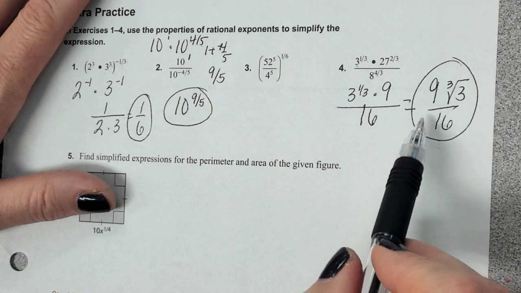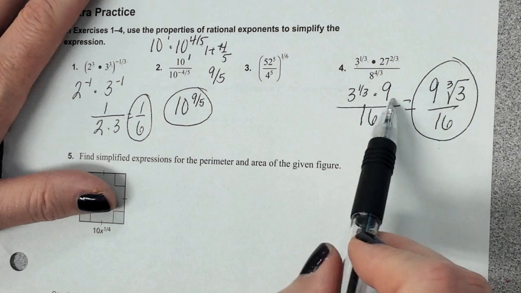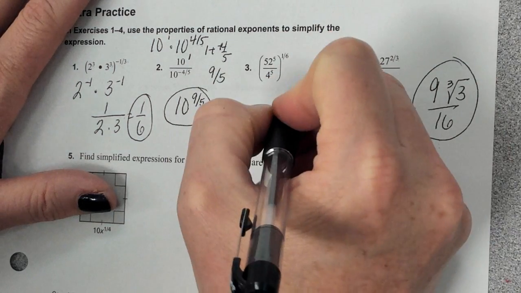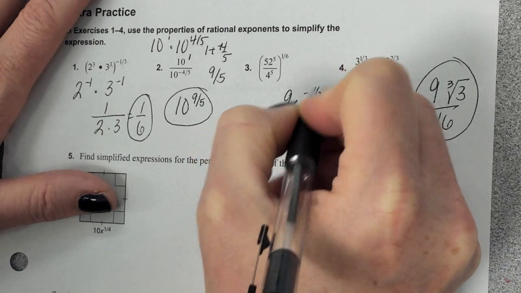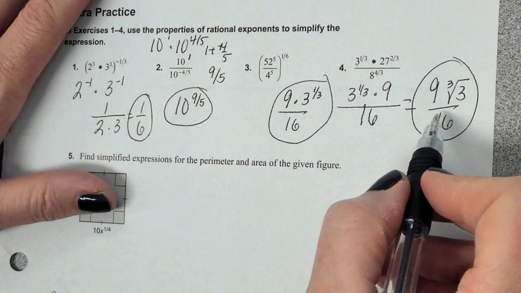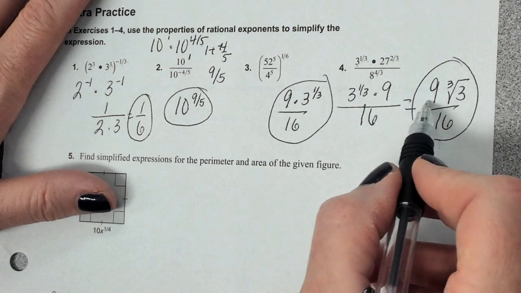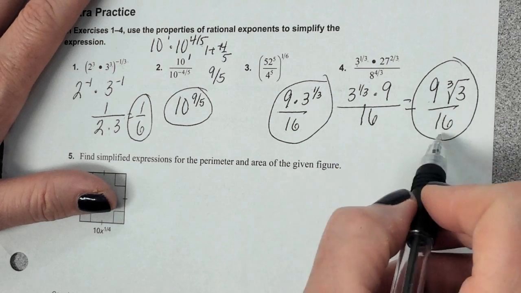When we have a quiz, I will tell you what form to write it in. Actually, we probably would even want to write it like this instead. But this is called rational exponent form, and this is called radical form. See how they're equivalent? The 9 stays the same, then we have 3 to the 1/3, which is the cube root of 3, and then 16.